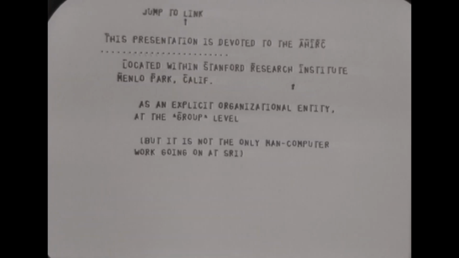Okay, the first jump took me to this statement saying, all right, Augmented Human Intellect Research Center is what HIRC stands for. A hidden link will take me to the next one, telling you where it's located, that in SRI, it's an explicit organizational entity at what we call a group level. But also I'd like to point out there are other man-computer work going on at SRI, and ours is but one.